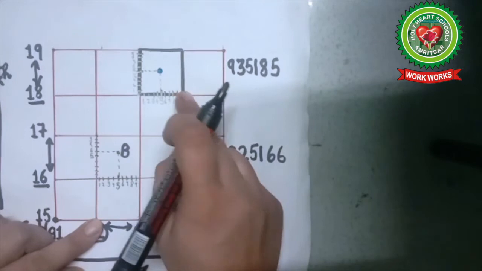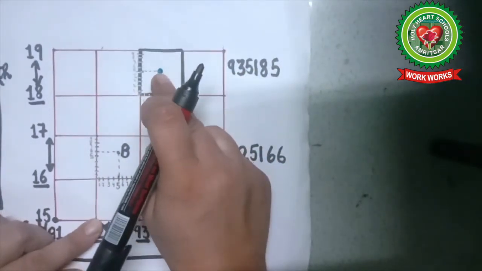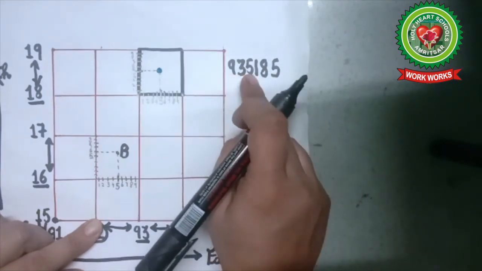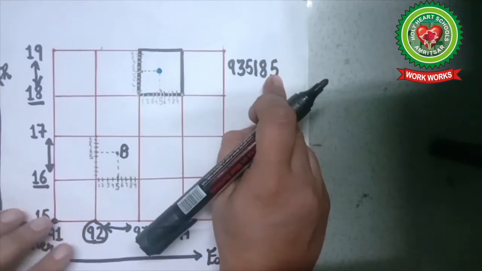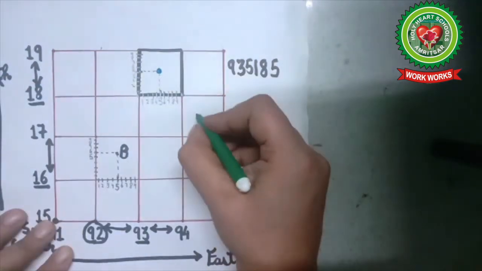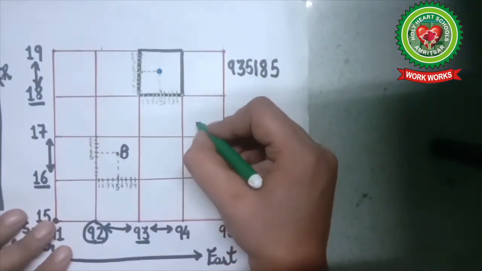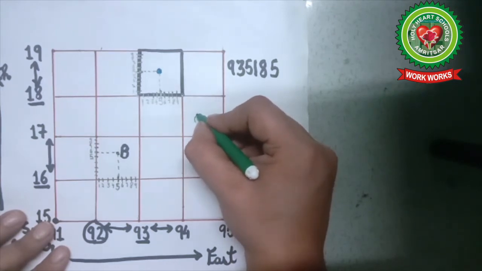So finally, the 6-figure grid reference of this perennial line well is 935185. Now, let us take one more example. Let us find out the 6-figure grid reference of this symbol.